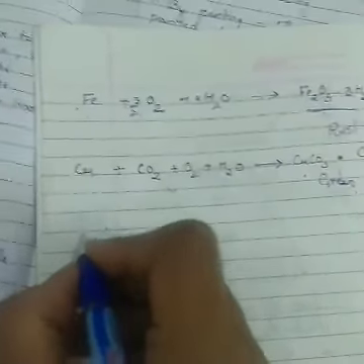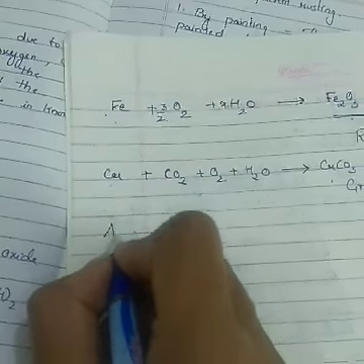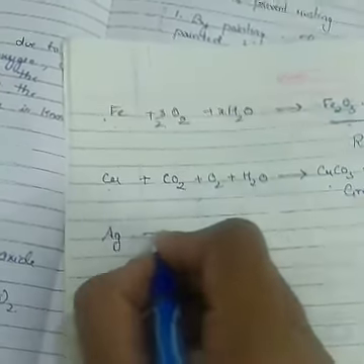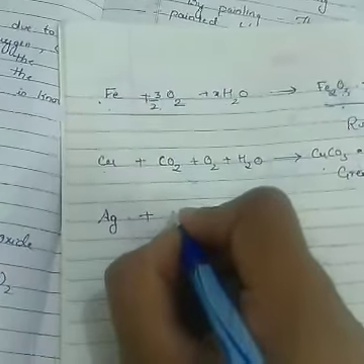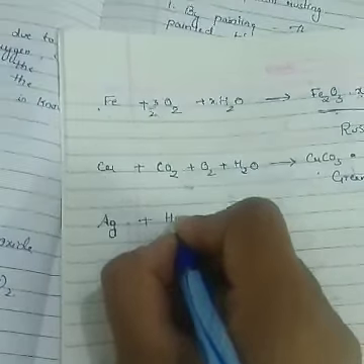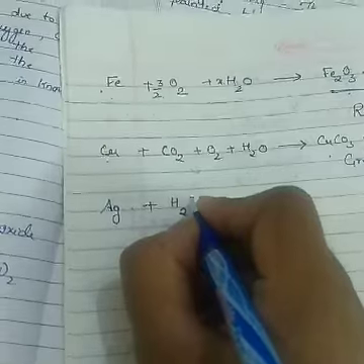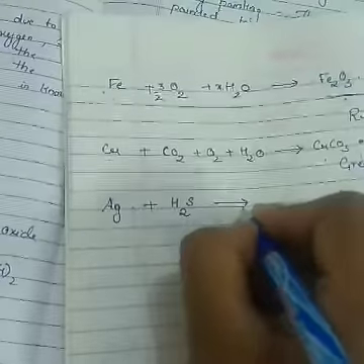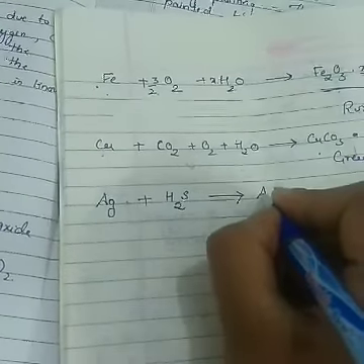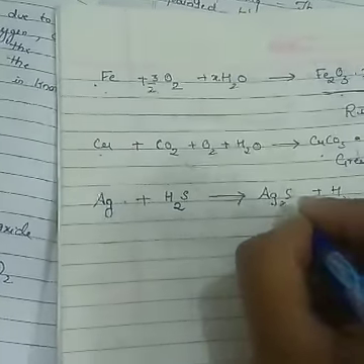Similarly, silver particles. Have you seen that silver particles after some time of use get black? So this silver reacts with the hydrogen sulfide which is present in the air to form silver sulfide, Ag2S, plus hydrogen gas is released.